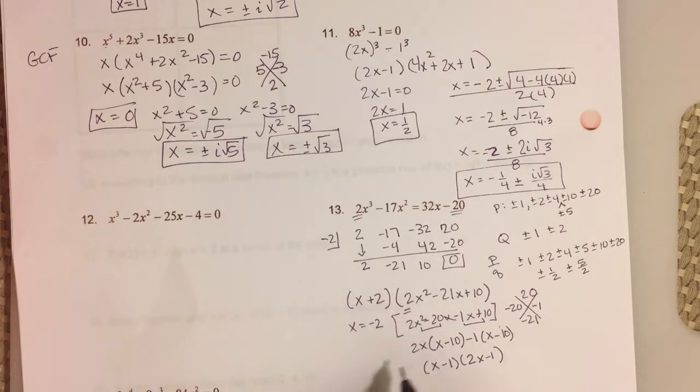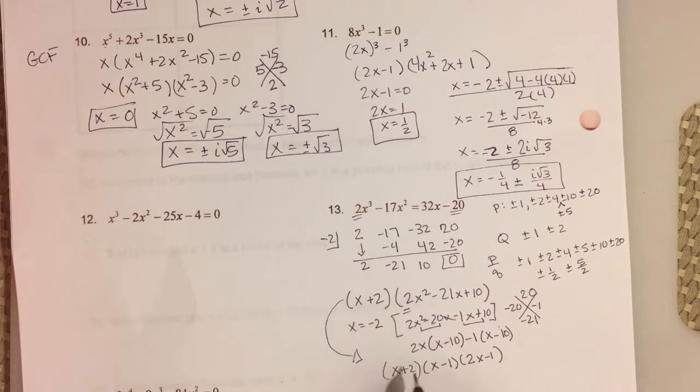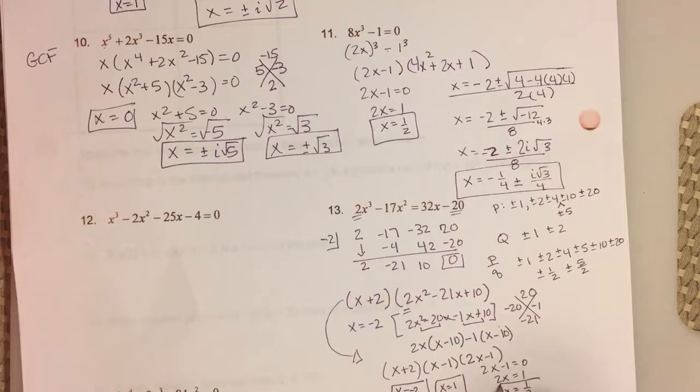So I'm going to bring down this x plus 2, just so you guys can see that in fully factored form, it's x plus 2, x minus 10, and 2x minus 1. And as you saw right here, this x plus 2 gives me an x equals -2, so that's one of my roots. This gives me x equals positive 10, that's another real root. And this would give me, when I set it equal to 0, I would add the 1 over, and then I would divide by the 2, and I get x equals 1/2. These would be my 3 real roots for my third degree equation.